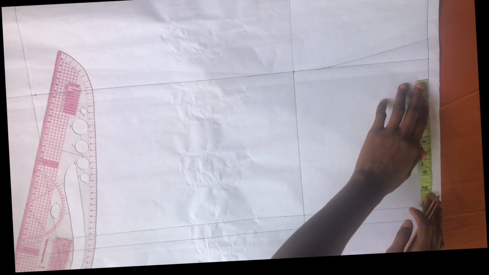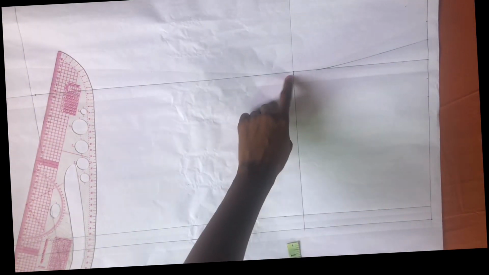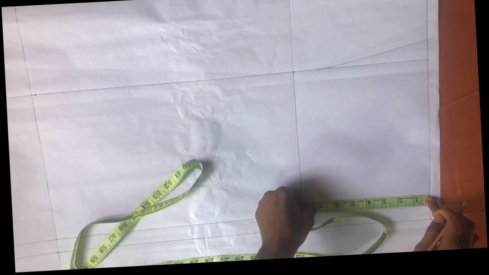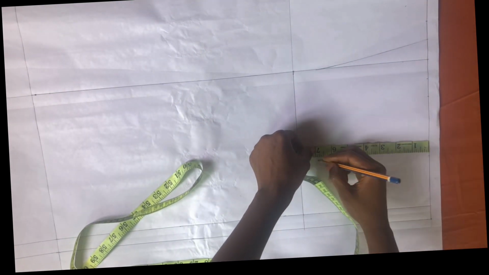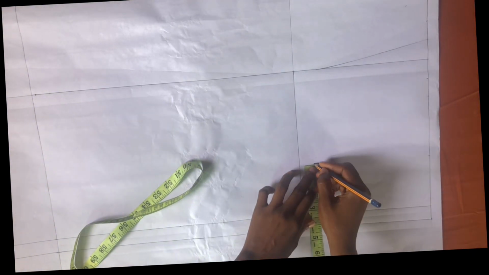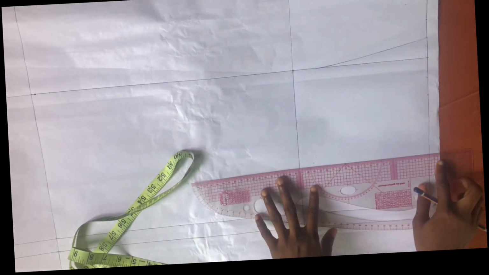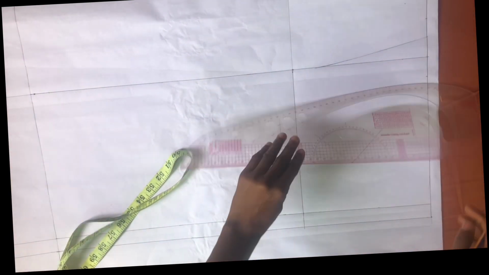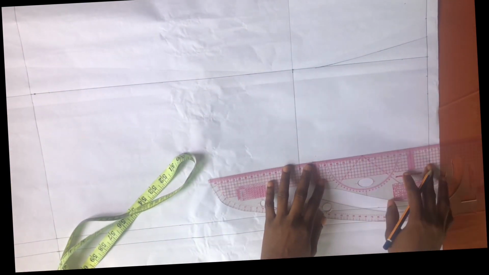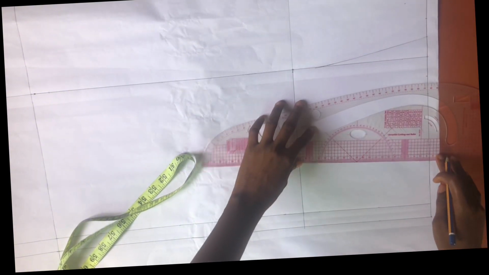I'm going to place my waist measurement and 1 inch for the dart. So next thing I'm going to do now is to place my dart leg, which is what we did at the front. So for the length of this dart, I'm using 7. As you can see, I'm using 7. So I'm connecting the points together. So I'm going to divide that 1 inch dart, half inch on both sides, and I'll connect the lines together.